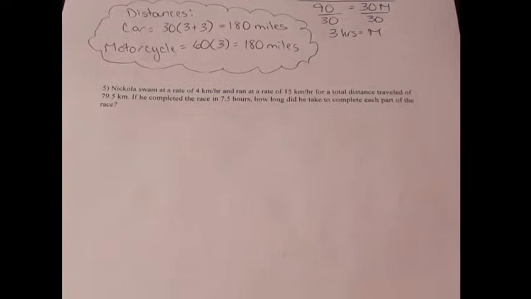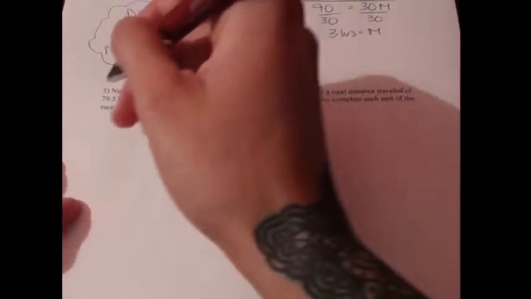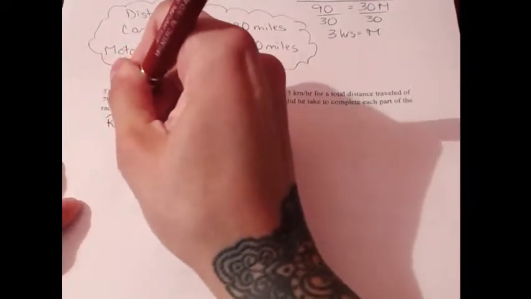Nicholas swam at a rate of 4 kilometers per hour and ran at a rate of 15 kilometers per hour for a total distance traveled of 79.5 kilometers. If he completed the race in 7.5 hours, how long did he take to complete each part of the race? So here's what I would do with this particular problem. First things first, we want to set up our chart.